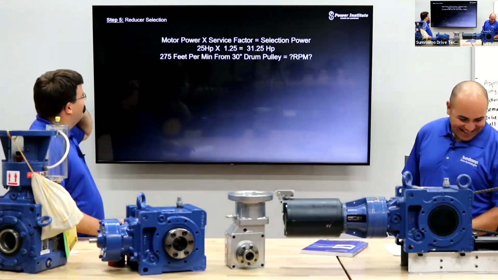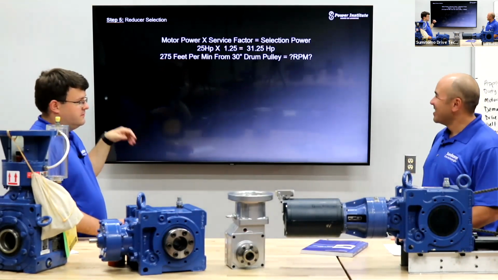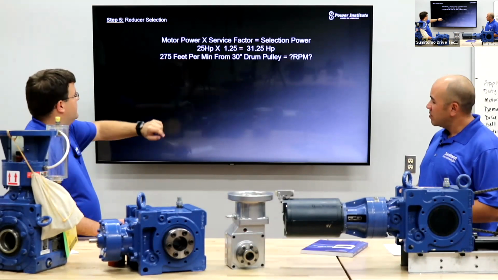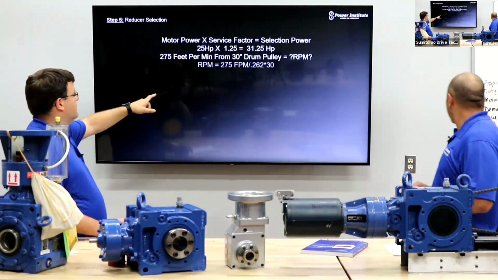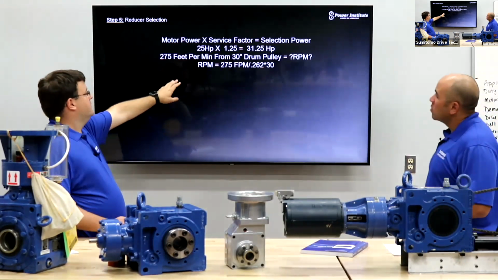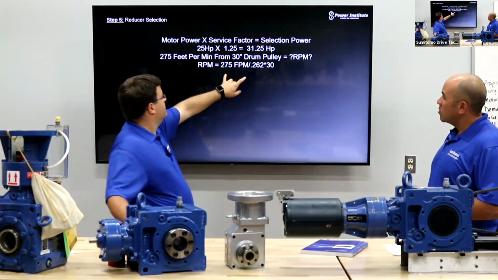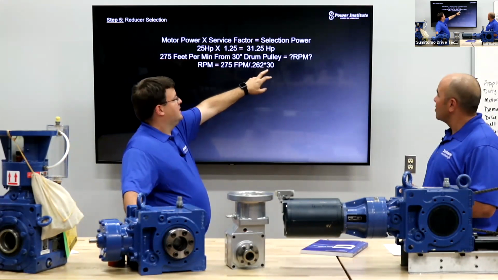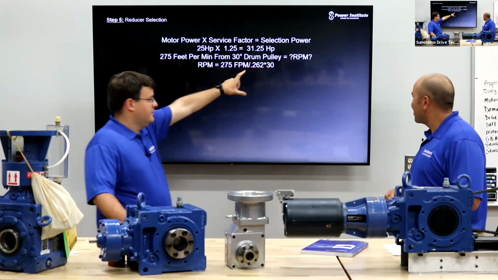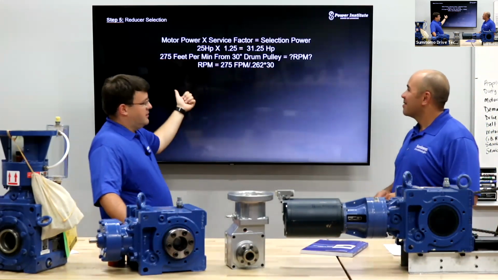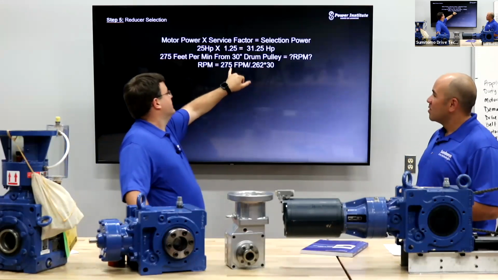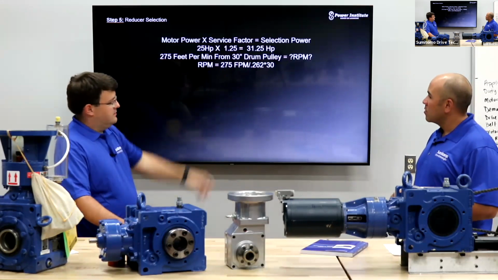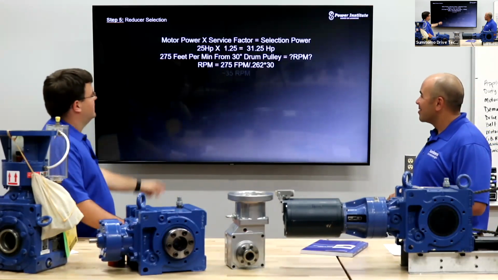I am. So now we've got to figure out the speeds. From the speeds, we get our ratios. He wanted 275 feet per minute, and we have that 30-inch pulley. To get that, we use the conversion factor: 275 feet per minute divided by the 0.262 conversion factor times the 30-inch diameter of the drum pulley. That gets us our output RPM. So what we're doing is converting the feet and inches back over to revolutions per minute, to get to that final RPM.